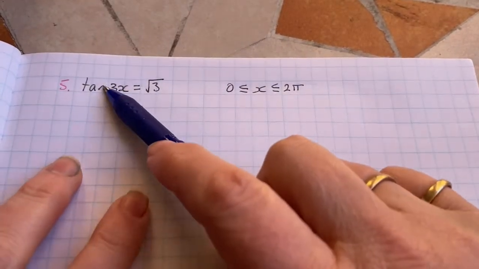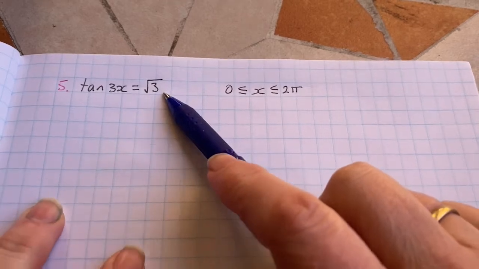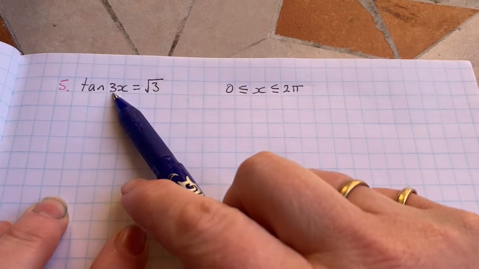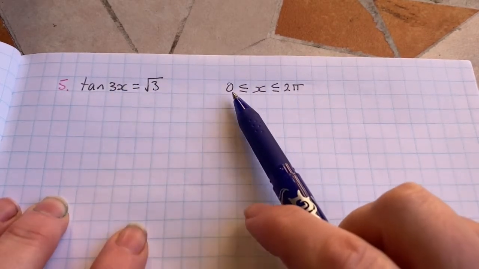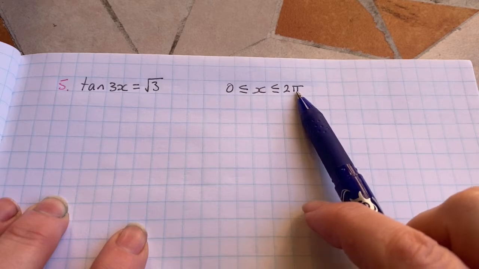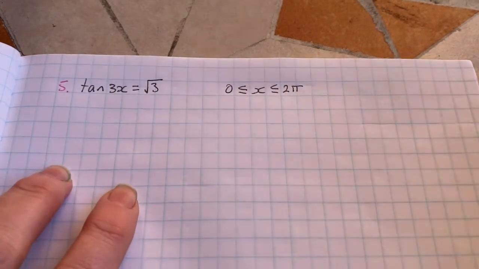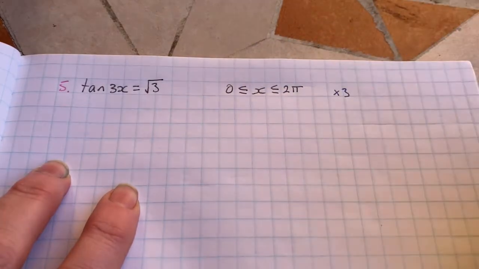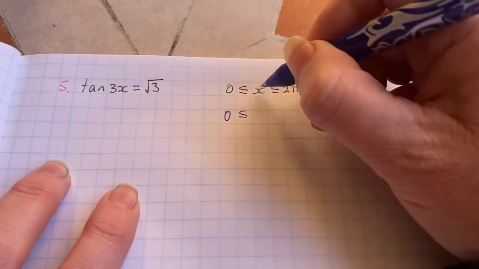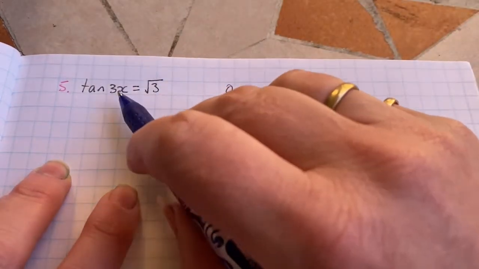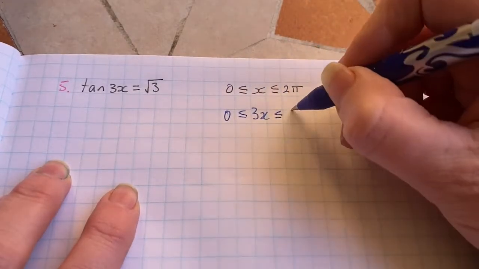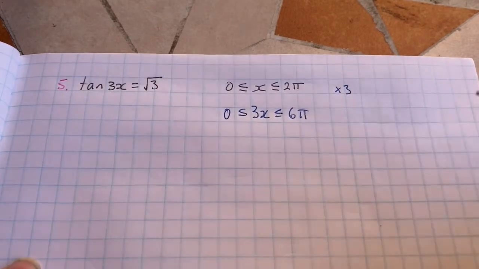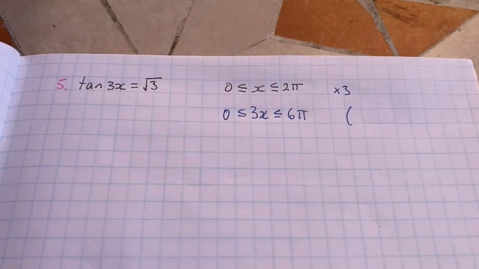Okay, in example 5, we've got tan of 3x equals √3. Now that 3 does involve another layer of intricacy. What it means is we actually need to go round the unit circle 3 times. So 0 to 2 pi is normally once around the unit circle, but that 3x tells us we have to go 3 times around the unit circle. Because if you multiply all of this by 3, 0 times 3 is 0. This is 3x, which is what we're talking about, and 2 pi times 3 is 6 pi. So that 3x has to be between 0 and 6 pi. So we're going around the unit circle 3 times.